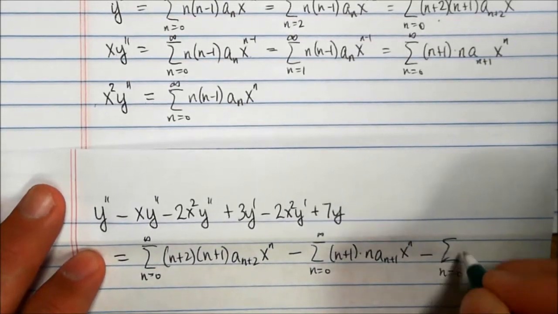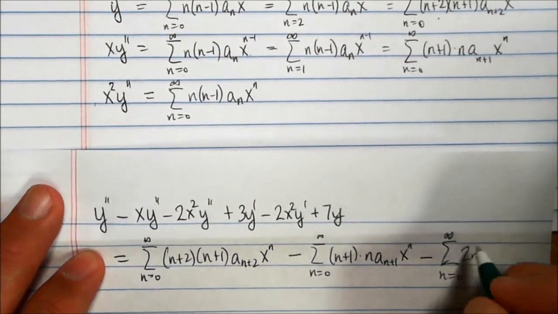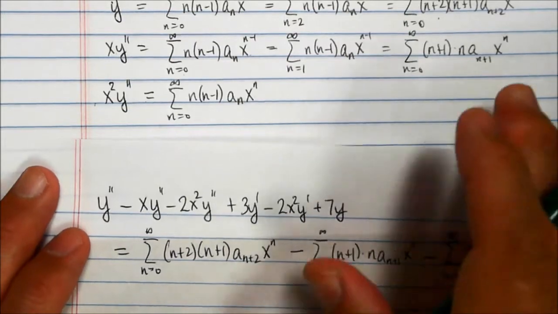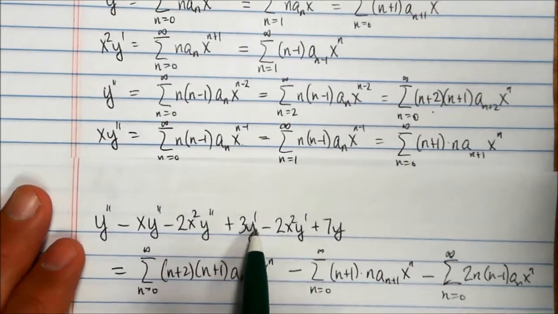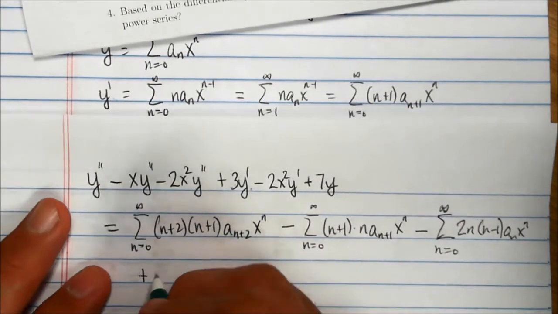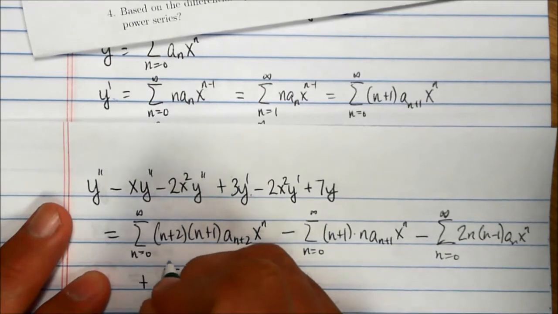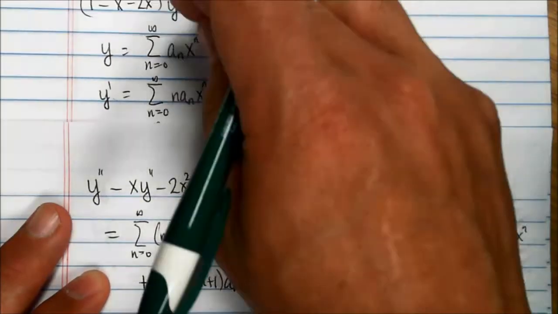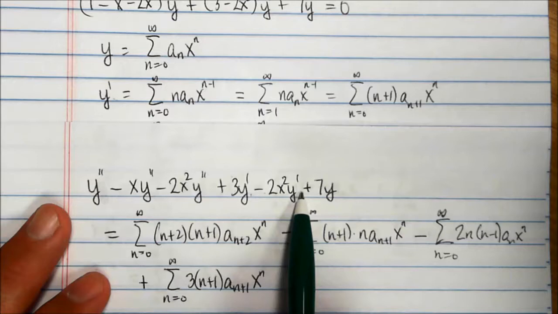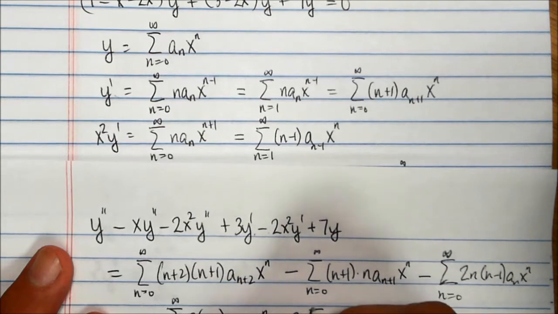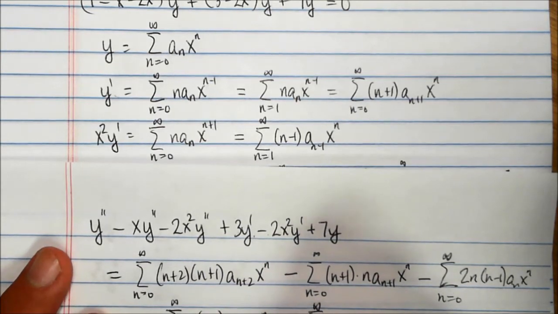So summation n equals 0 to infinity of 2n(n minus 1) a sub n x to the n. Then we have plus 3y prime, so coming back up here, plus summation n equals 0 to infinity of 3(n plus 1) a sub n plus 1 x to the n. Then minus 2x squared y prime, so I've got minus 2 of those, minus 2 summation n equals 1 to infinity of (n minus 1) a sub n minus 1 x to the n.